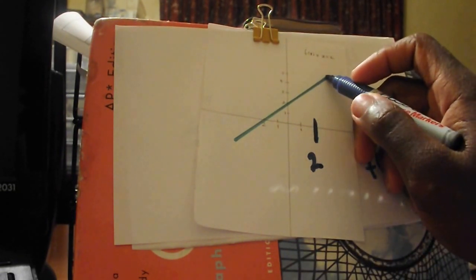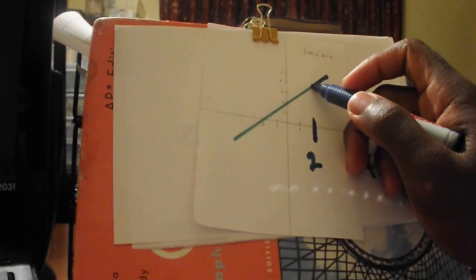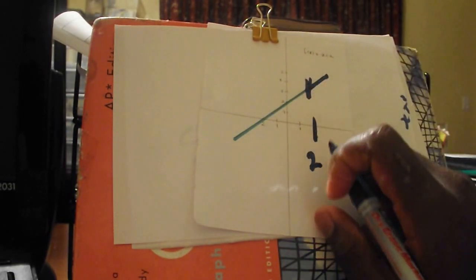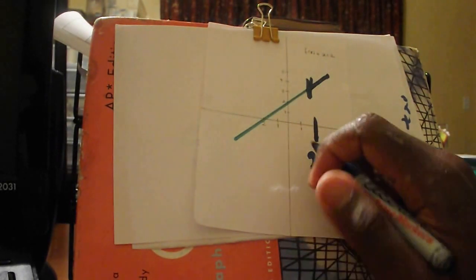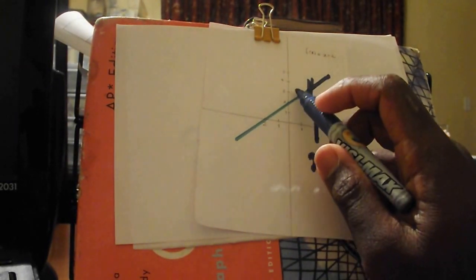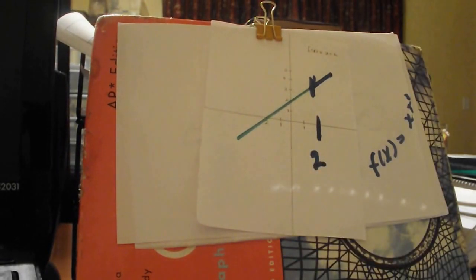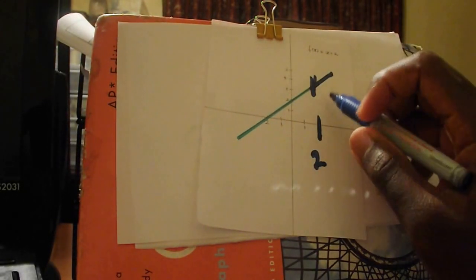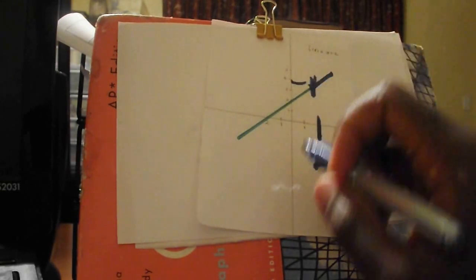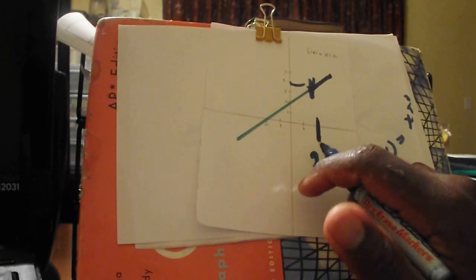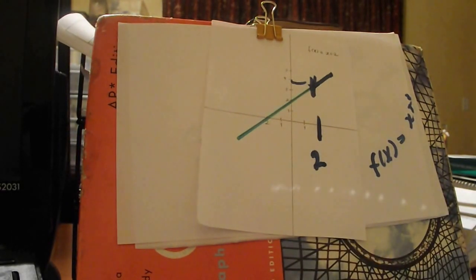So this is the graph. We're coming in from here. We're going in, and at this point on the graph, the value of x is 2. At this point where x is 2, what is the value of y? That is one way to put it. At this point where x is 2, y is 4. So the limit of this graph as x approaches 2 is 4.